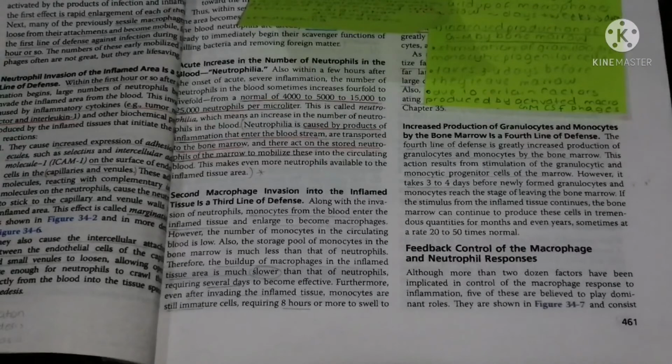The fourth line of defense is provided by increased production of granulocytes and monocytes by the bone marrow, and there is an increase in this production because activated macrophages produce certain factors, and these factors include granulocyte colony stimulating factor, monocyte colony stimulating factor, and GM colony stimulating factor, or you can say GM-CSF. So all these factors act on the granulocytic and monocytic progenitor cells in the bone marrow, and eventually this leads to the production of increased granulocytes and monocytes.